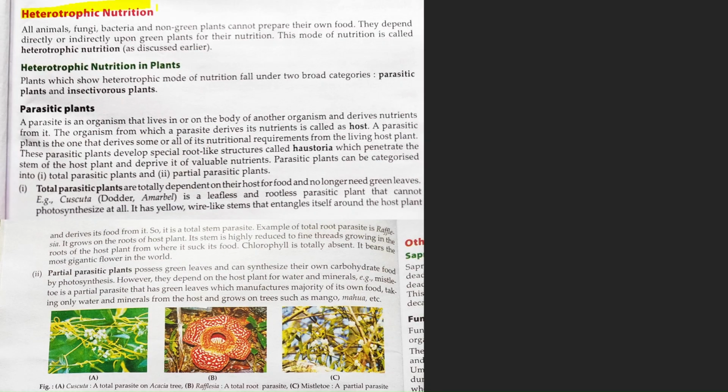Heterotrophic nutrition. All animals, fungi, bacteria and non-green plants cannot prepare their own food. They depend directly or indirectly upon green plants for their nutrition. This mode of nutrition is called heterotrophic nutrition. Heterotrophic nutrition is divided into two categories: parasitic plants and insectivorous plants.